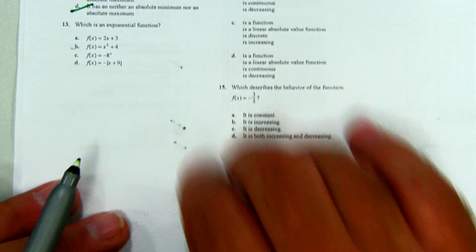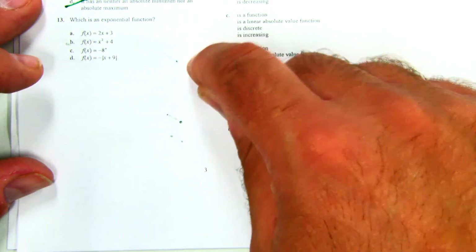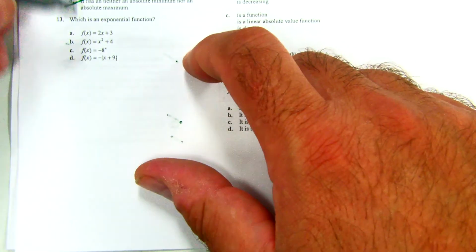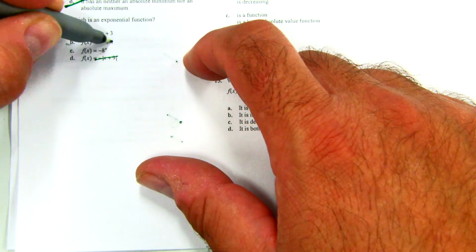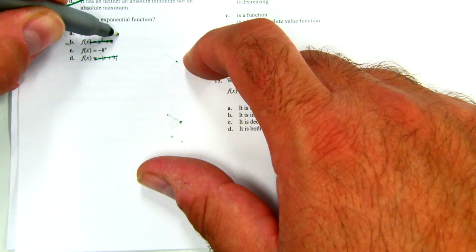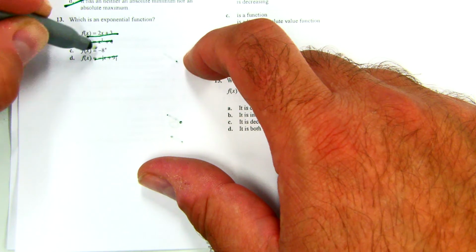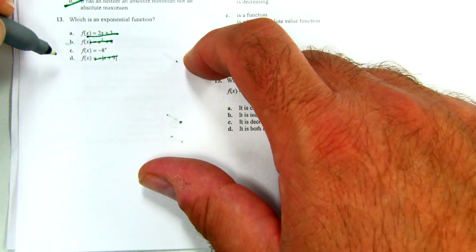Okay, 13. Identification again. Which one is exponential? I'm looking for an x in the exponent. Well, this doesn't even have an exponent. This has an exponent of 2. That's not going to work. This doesn't have an exponent. This is the only one with an exponent of x.